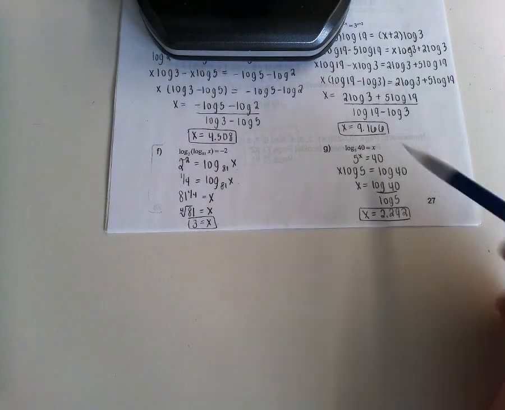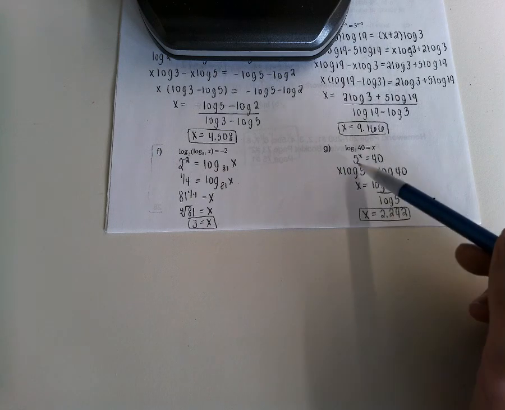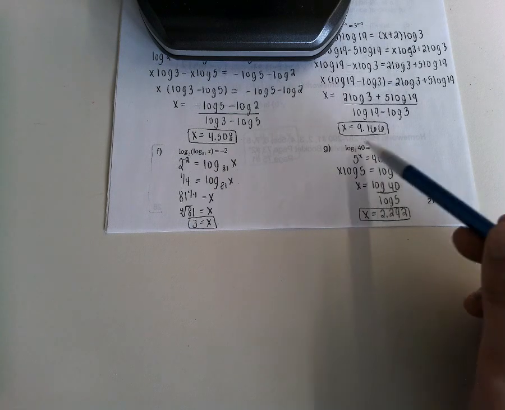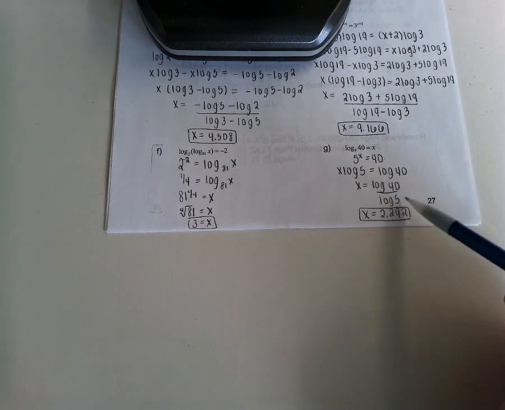Same thing over here. Our first step is to write this in exponential form. 5 to the power of x equals 40. If you notice, that's actually the exact same question as part A on this page. Now we can take the log of both sides and move the x down, and then divide by log 5 to get our answer.